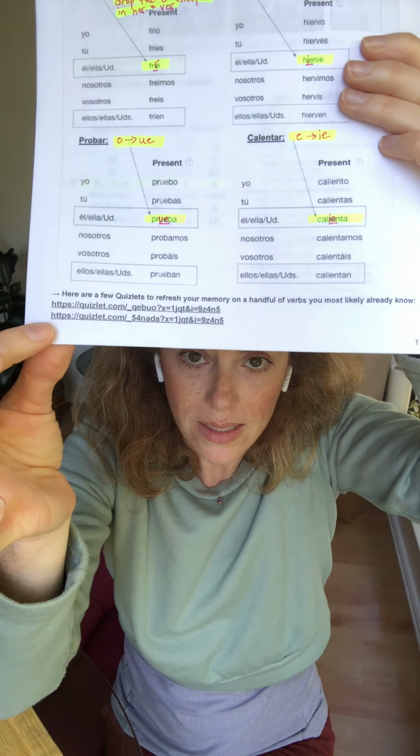So please take note that underneath this little review on the first page, there are a couple Quizlets that you can take a look at to refresh your memory for what present tense looks like. Why is it so important to know the present tense right now? Because in order to make a command, you start with the present tense and then you use one of those conjugations to make our informal tú commands, and it's the same exact spelling. So that's why that's so important.